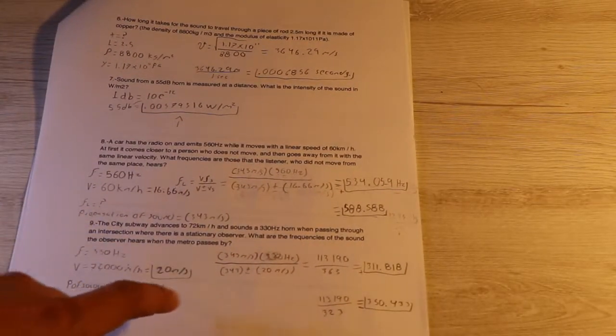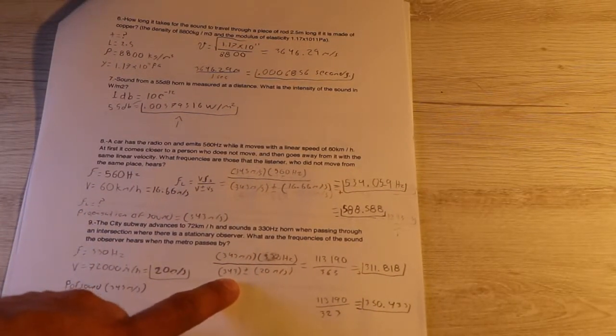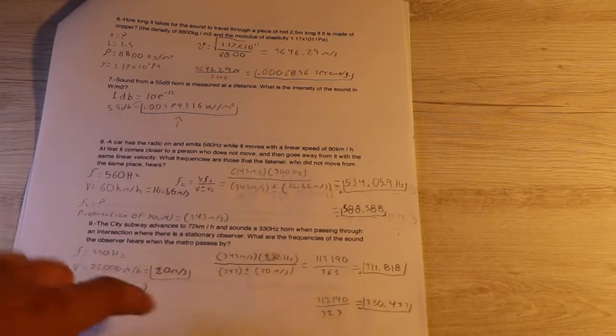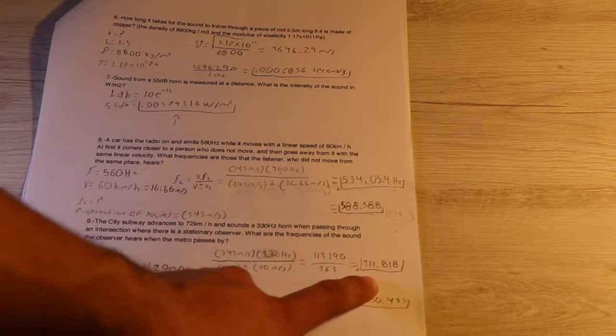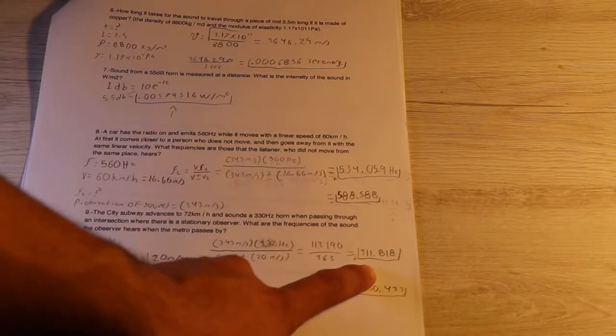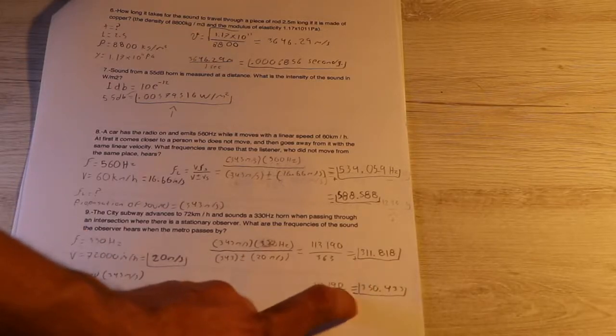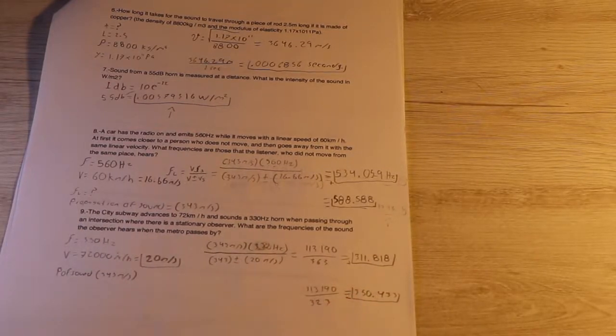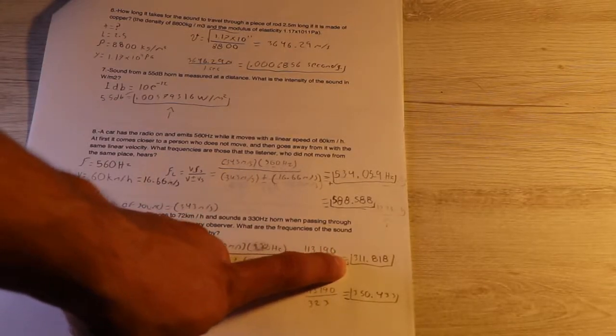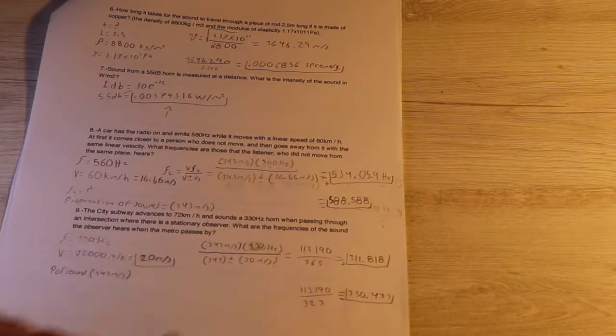For the ninth one, I used the same exact formula but with the other values, and it gave me 311.818 and 350.433. One for when the sound is going toward the listener, and the other when it's leaving it.